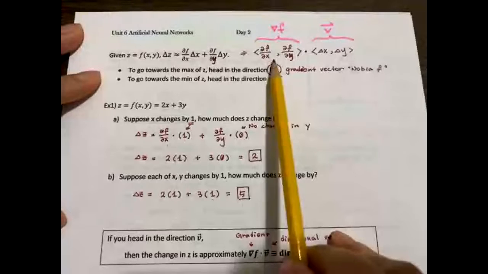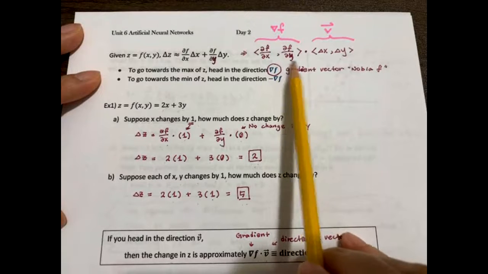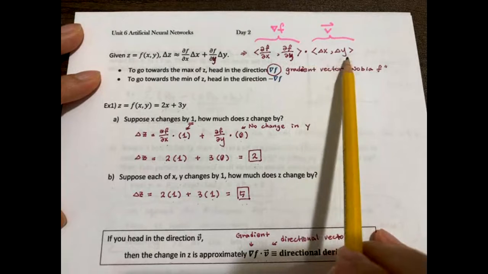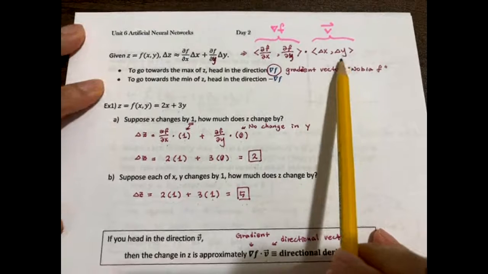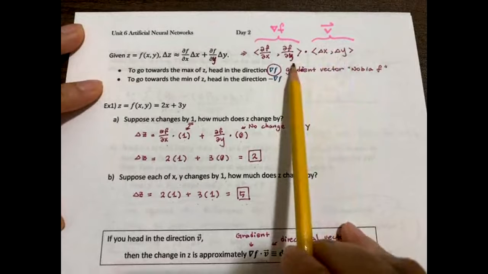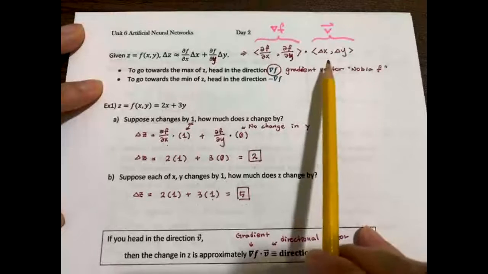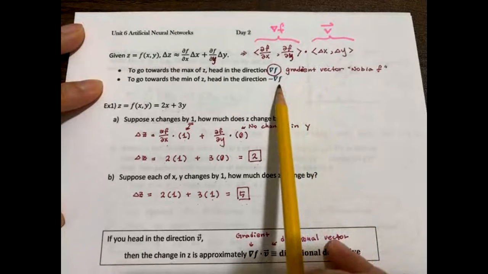The first one, the partial derivative values, will be fixed, but the second vector we can change, so it's flexible.